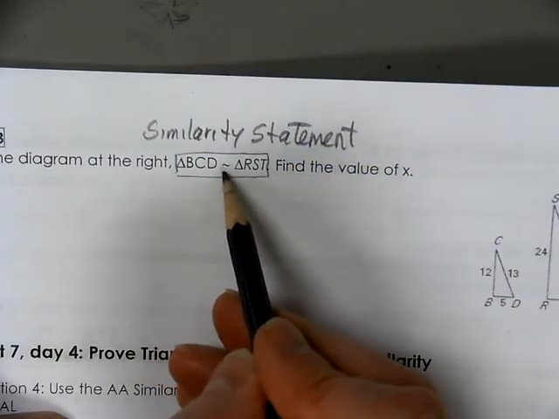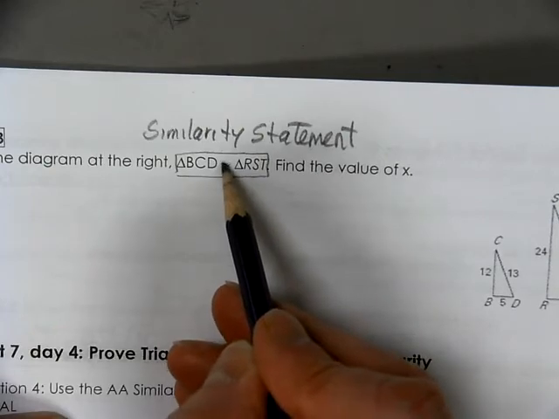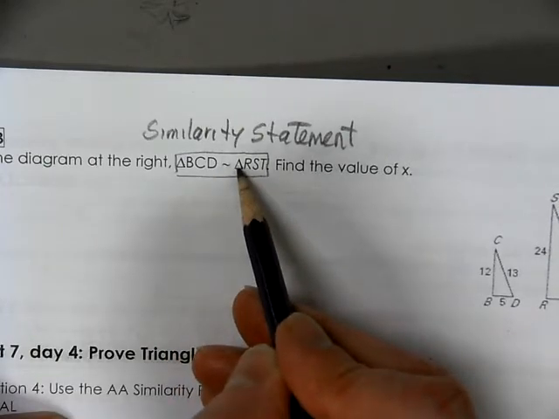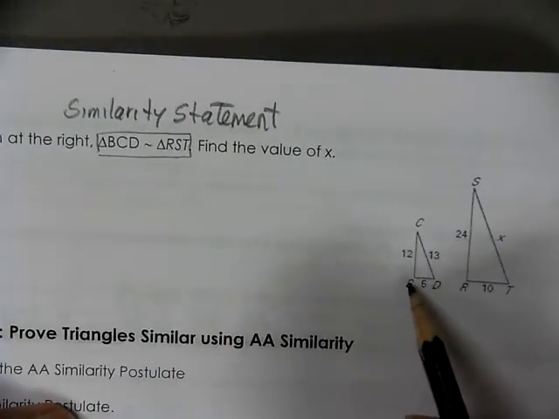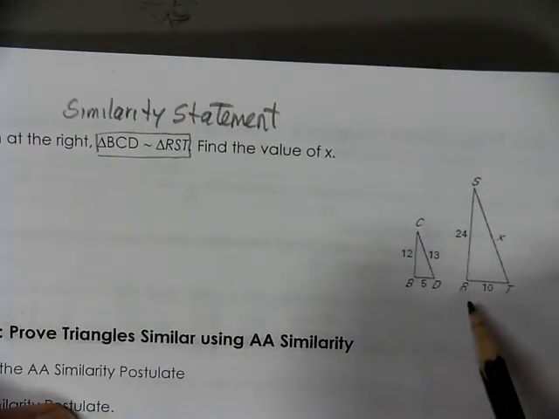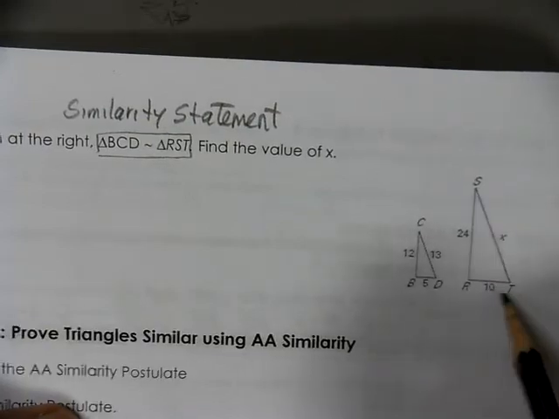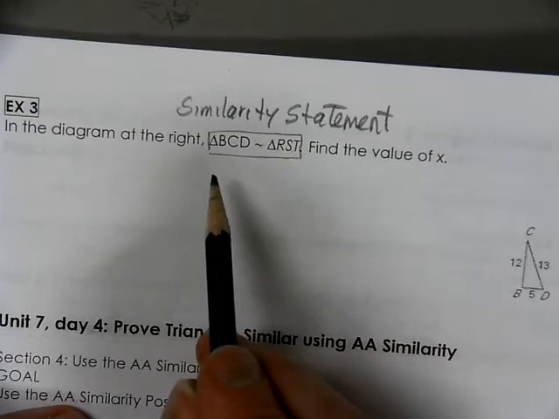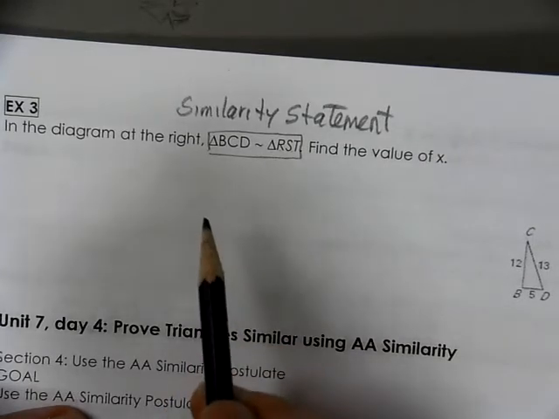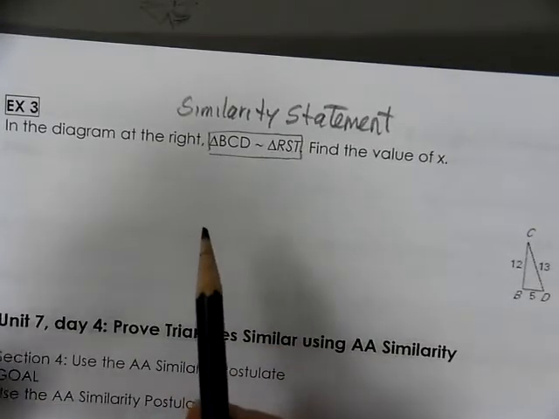Triangle BCD is similar, that's kind of a squiggly line there, to triangle RST. BCD is similar to RST. If you're similar, remember, that means that your corresponding angles are congruent and your corresponding sides are proportional.